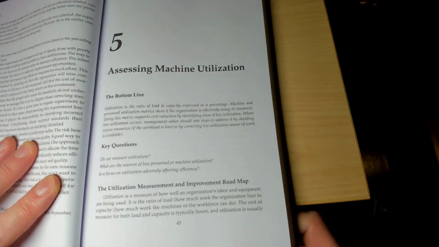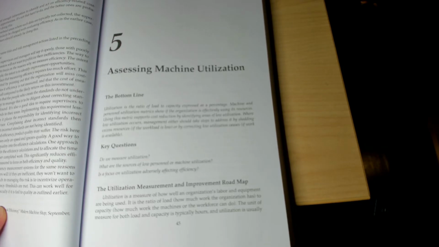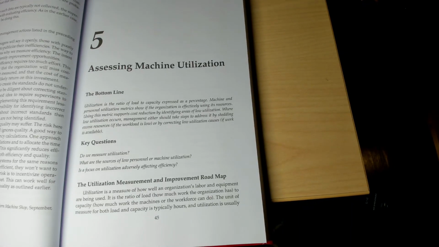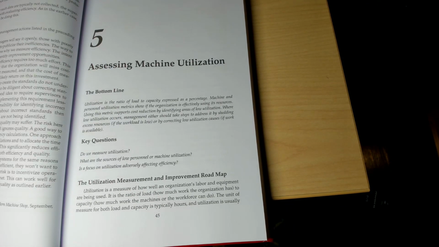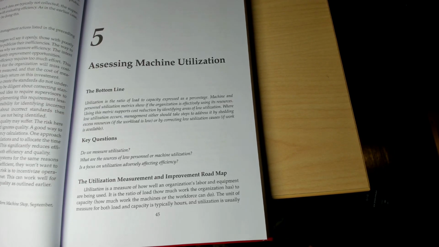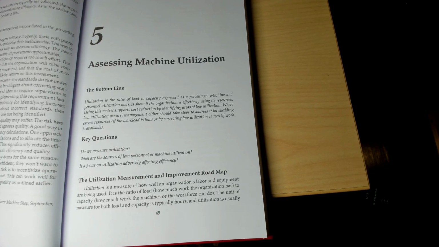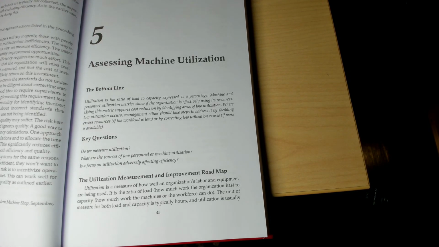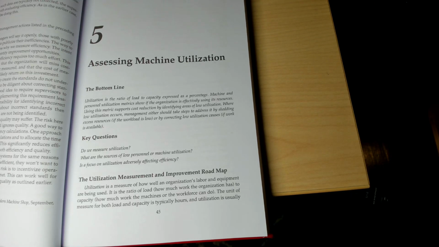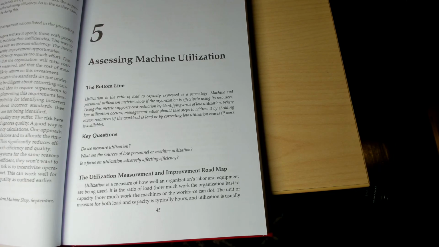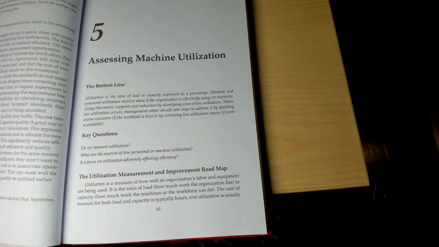Five, assessing machine utilization. The bottom line. Utilization is the ratio of load to capacity expressed as a percentage. Machine and personnel utilization metrics show if the organization is efficiently using its resources. Using this metric supports cost reduction by identifying areas of low utilization. Where low utilization occurs, management either should take steps to address it by shedding excess resources if the workload is low, or by correcting low utilization causes if work is available.